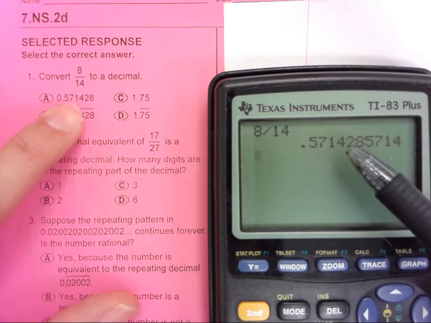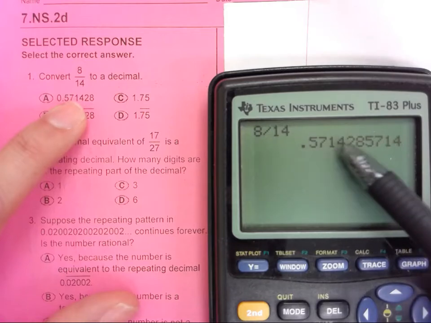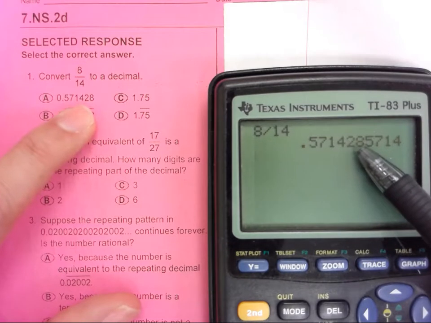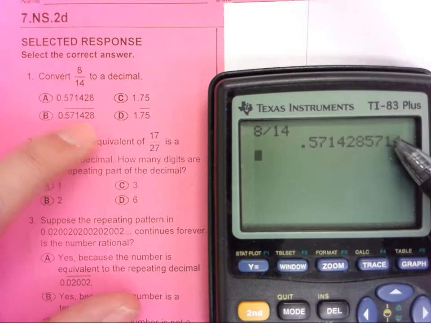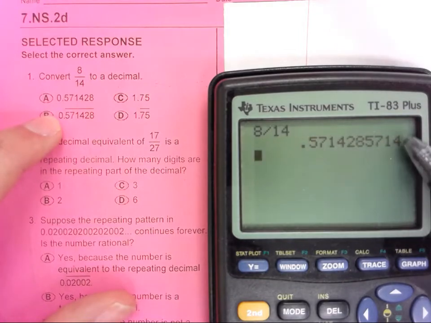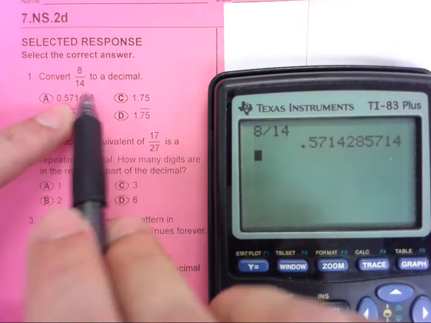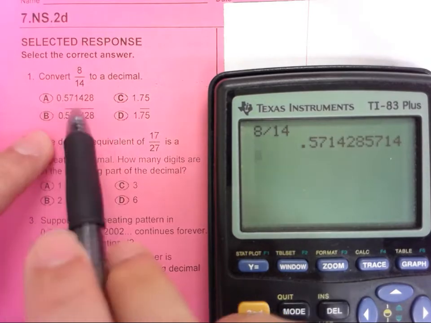So 571,428, 571,428. Does it stop there? No, it goes back to 5714. So we don't see it, but since it doesn't stop here, it keeps going. The answer to number 1 is B.